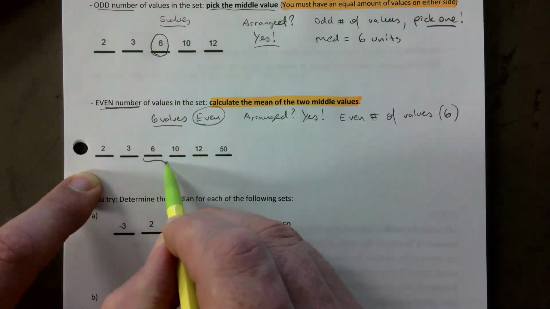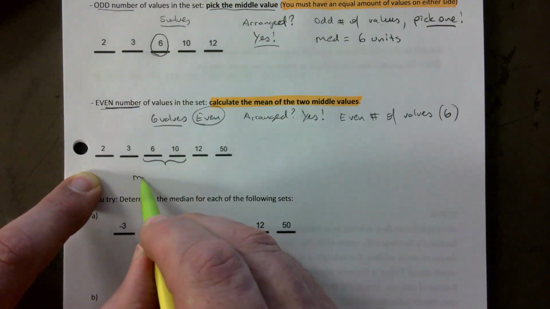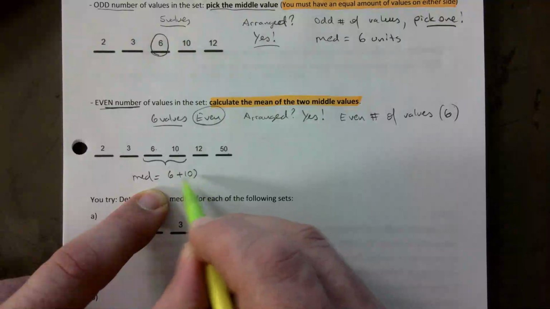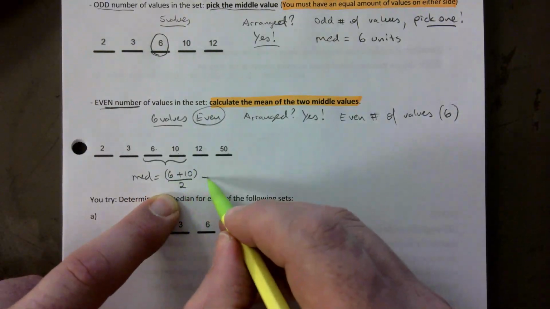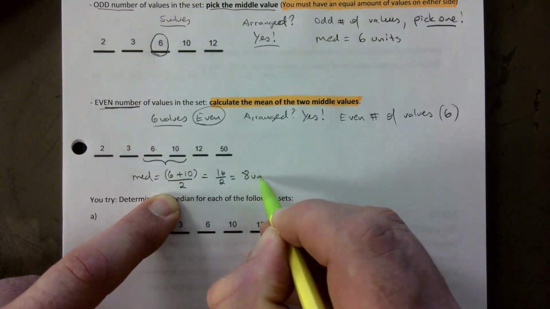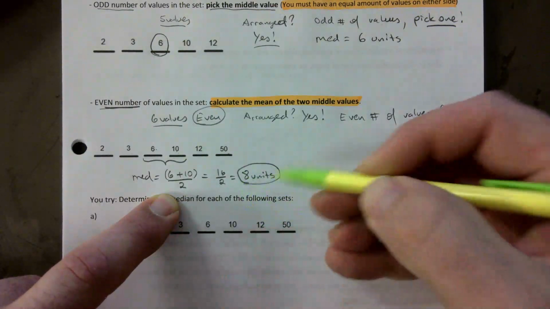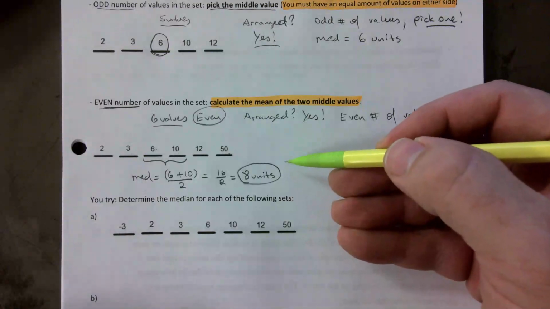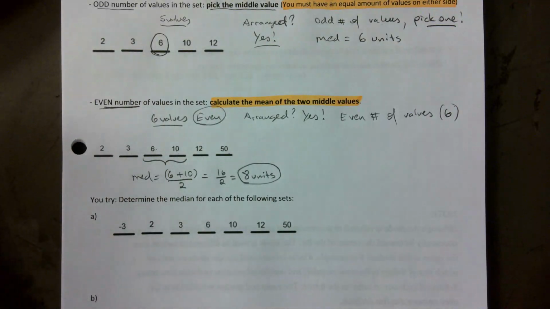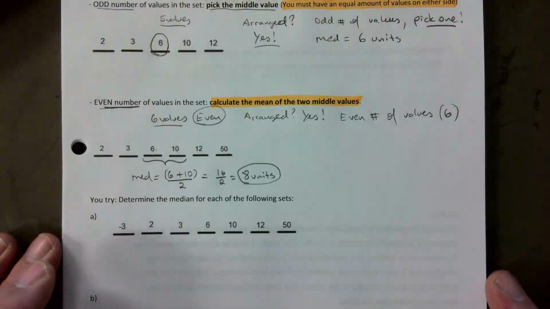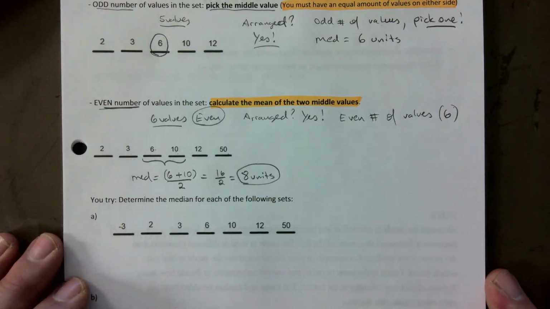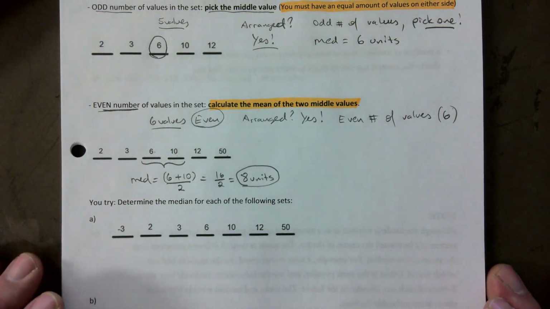So in this case, you just pick these two. It's going to be between these two here. So the median is not 6 or 10. It is 6 plus 10 divided by 2. You got that? So 10 plus 6 is 16. Divided by 2 is 8 units. So in this case, the median is not an actual number from the set, but it is calculated. It's 8 units. For now, I'm just going to leave it like that. I'll give you the shortcut later on.